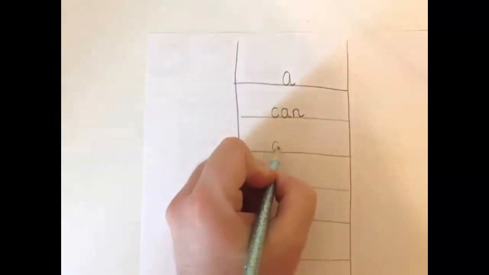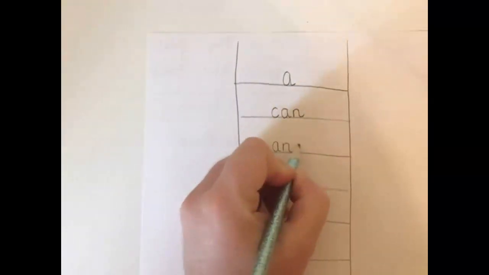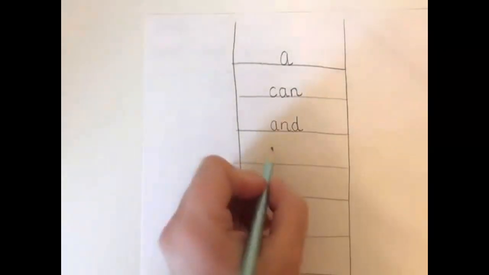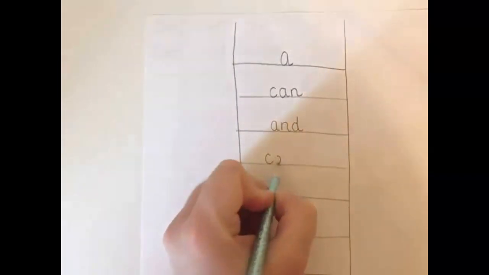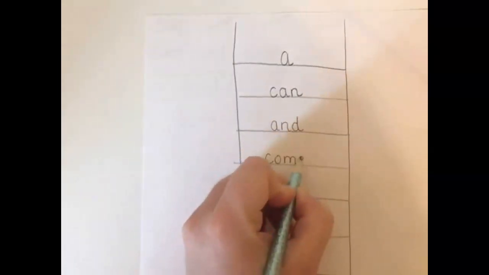On the next line, we're going to put the word and. My brother and I played baseball. And. On the next line, we're going to put the word come. Please come to my party. Come.